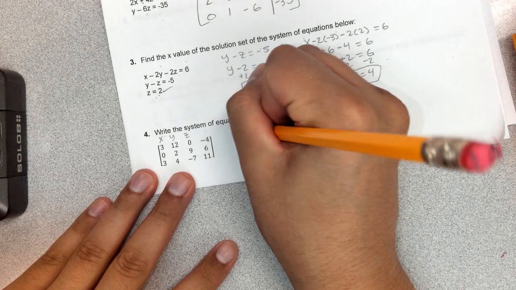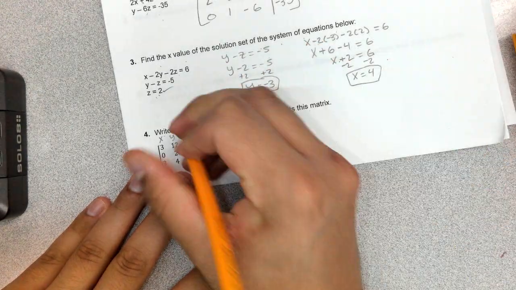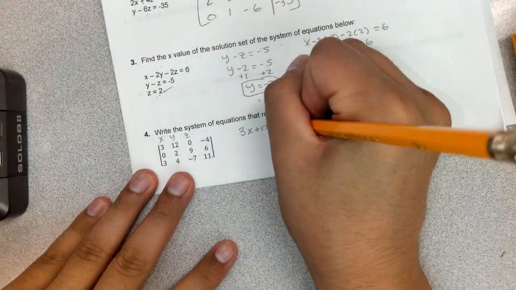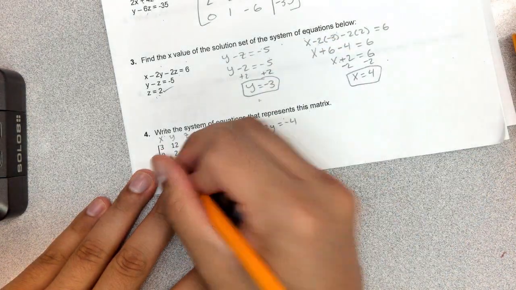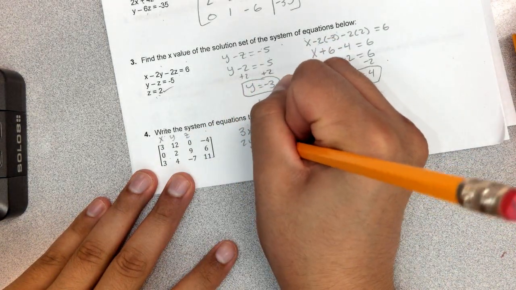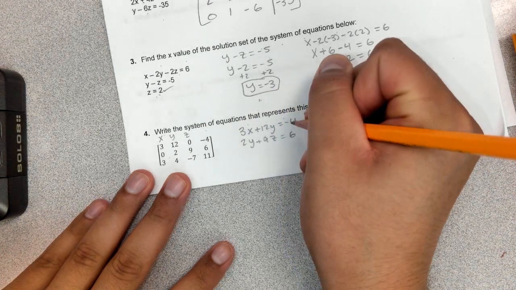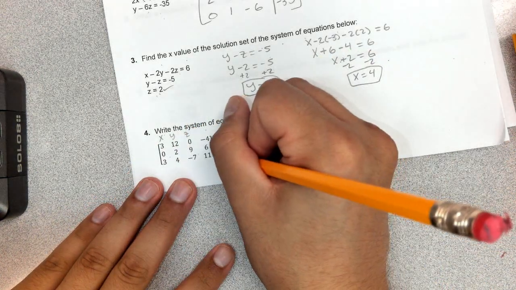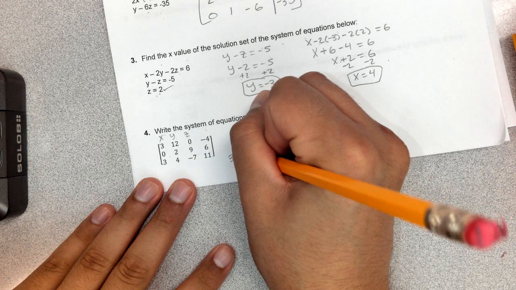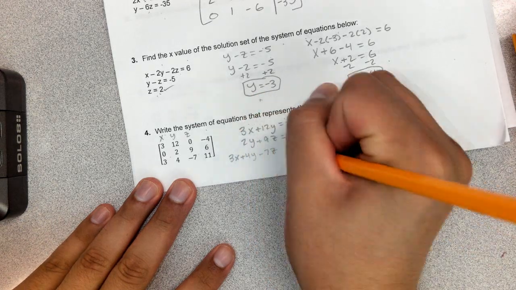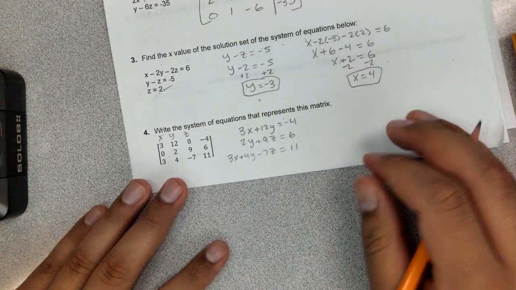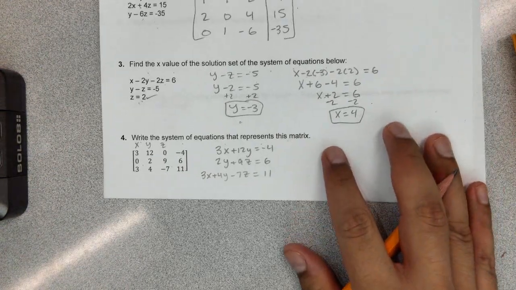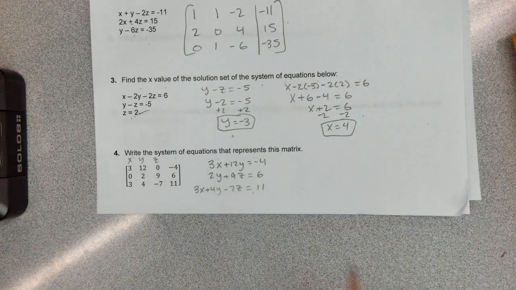So we have 3x plus 12y. There's no z because we have 0 there, equals negative 4. No x, so 2y plus 9z equals 6. And then for the very last row, we have 3x plus 4y minus 7z equals 11. So all we're doing is converting the matrix back to a system, and now we're done.